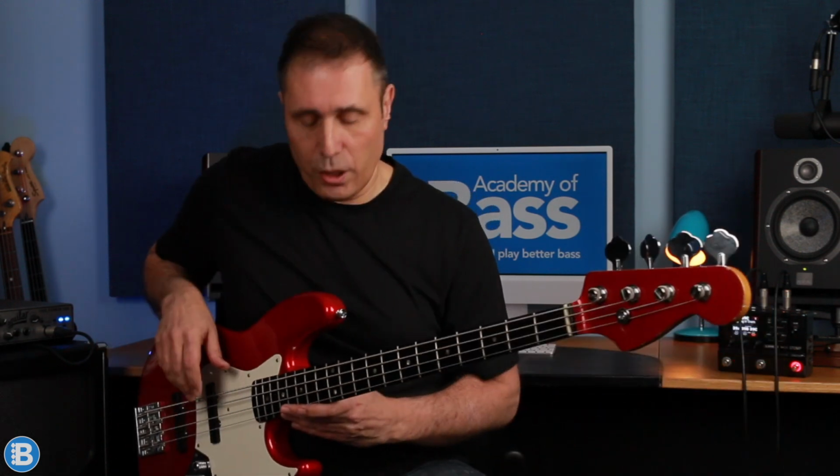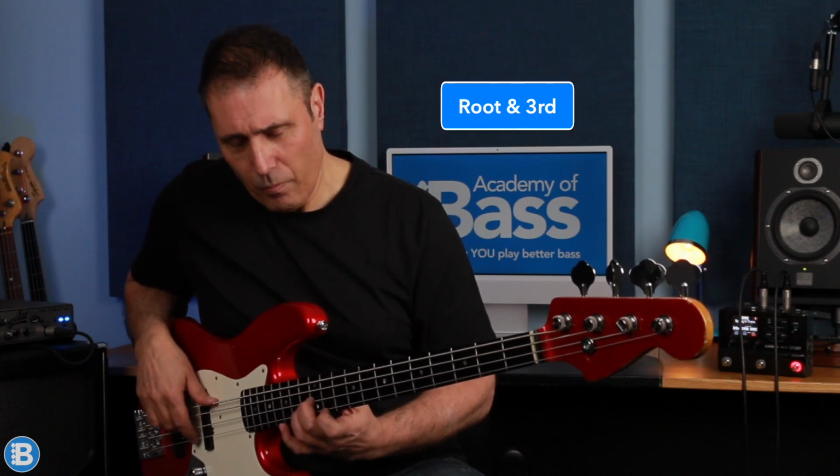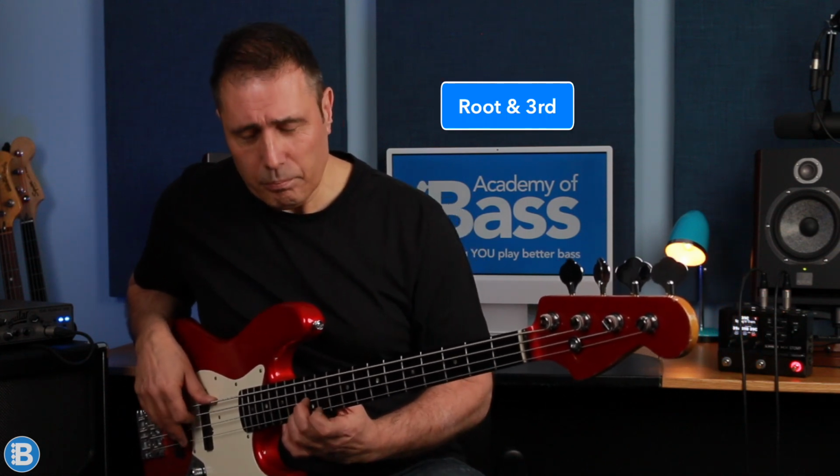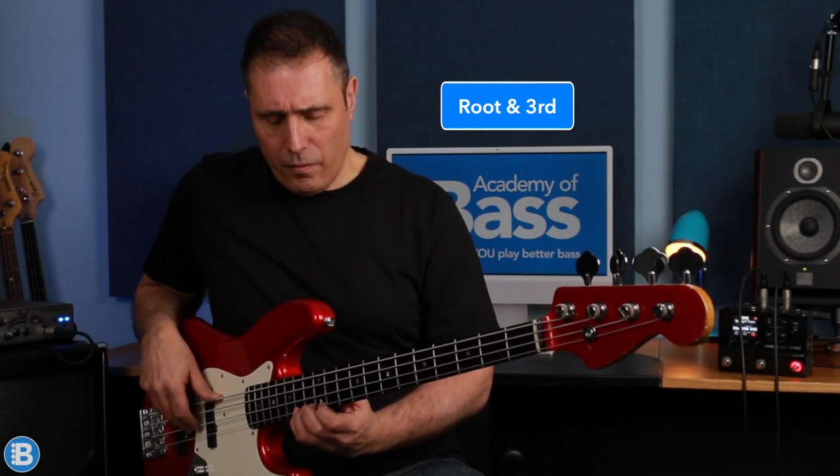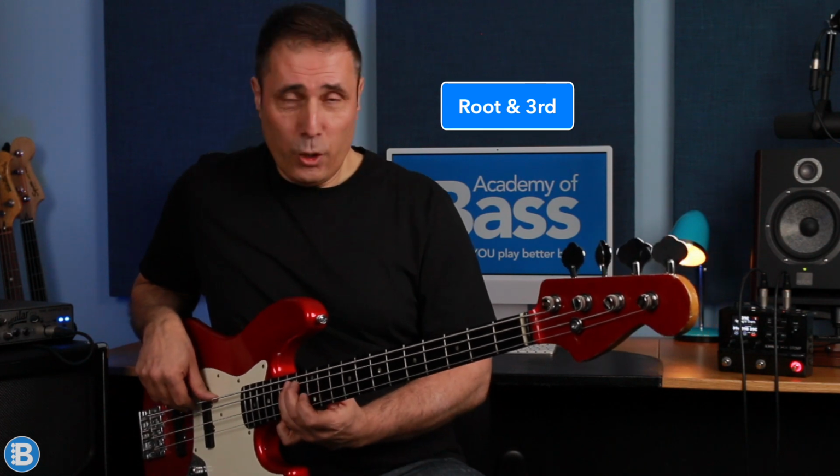But sometimes playing 5 or 7 notes can be a little bit too much, so trying with fewer notes is often a better place to start. So I'm going to play the root and third of each chord. D and F sharp, E and G, F sharp and A, G and B.